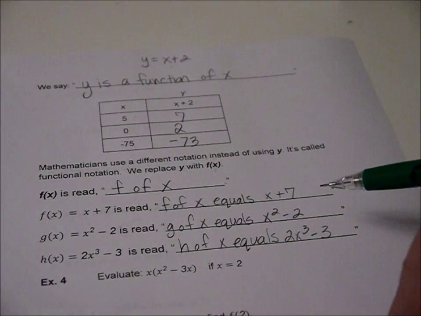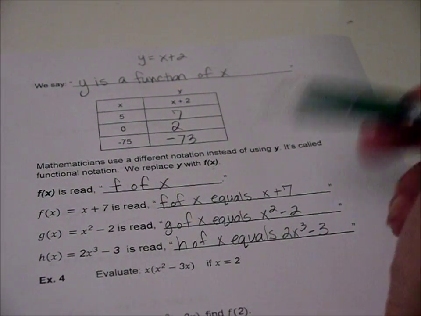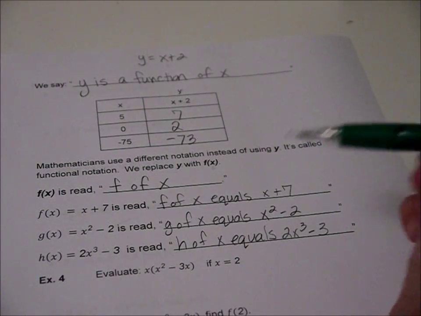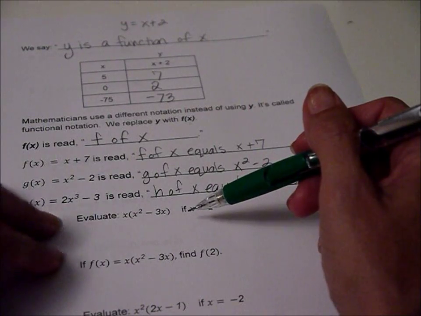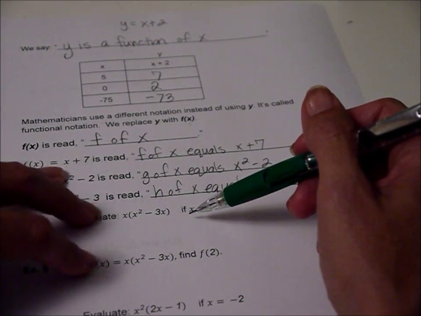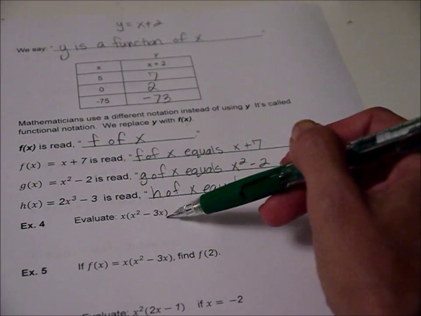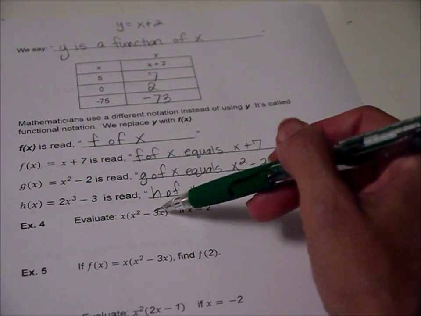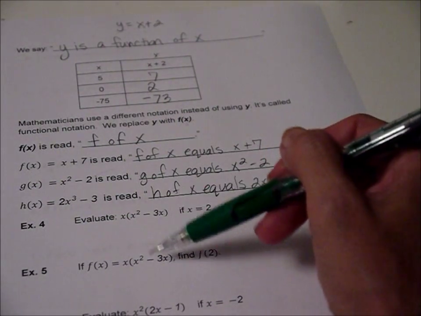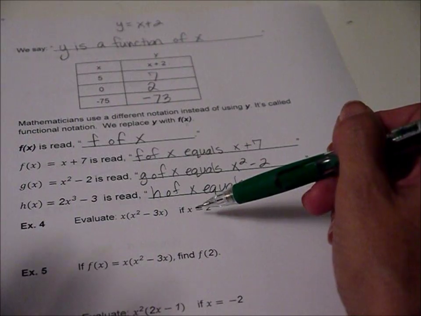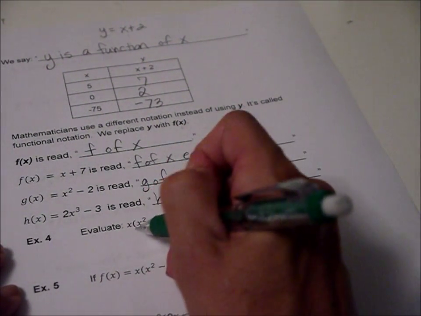Now let's apply it, because some of your heads might be spinning. If you didn't do this last year, you might be trying to understand what's the point. Well, I'm going to take two of the same problem. I want you to notice here in this example, we have the same basic equation: x times the quantity x squared minus 3x, and x times the quantity x squared minus 3x. Both same thing, and we're going to find the answer the same way. It just looks different. So it says evaluate this.